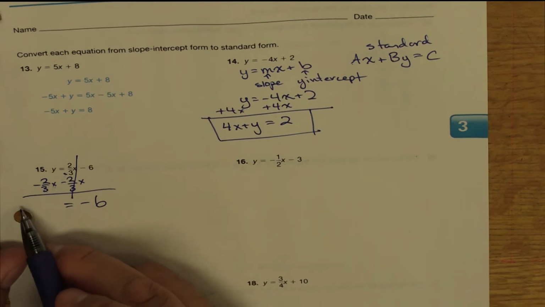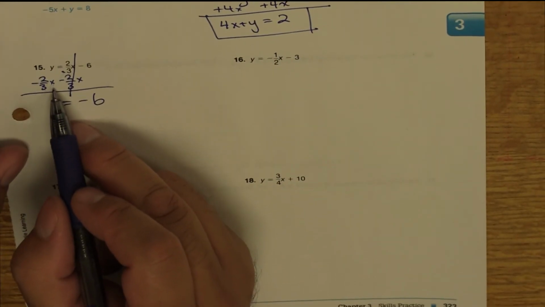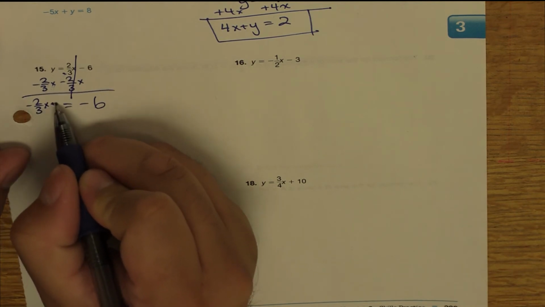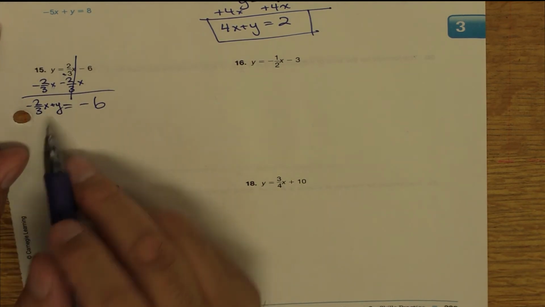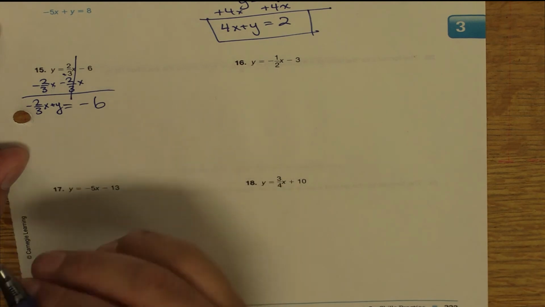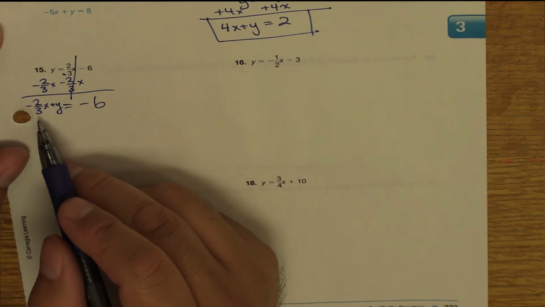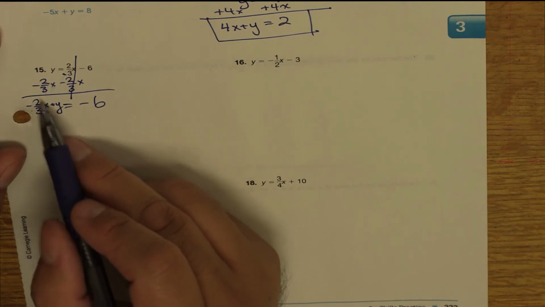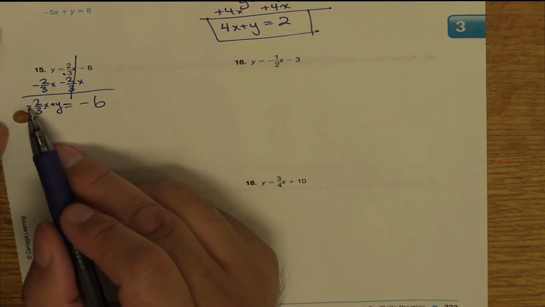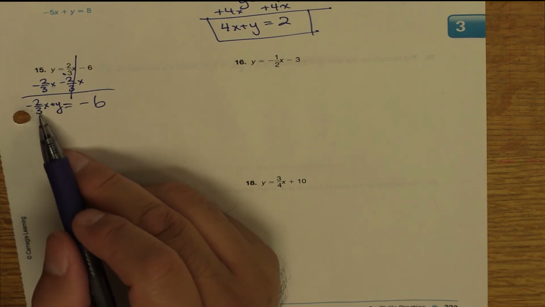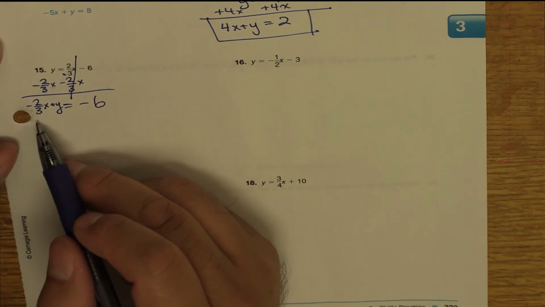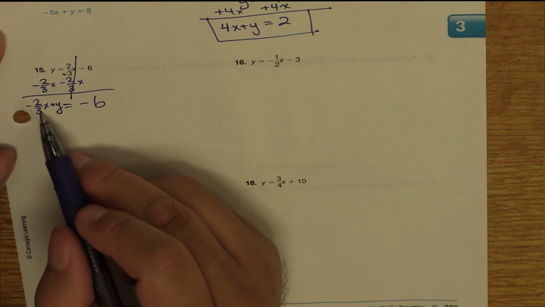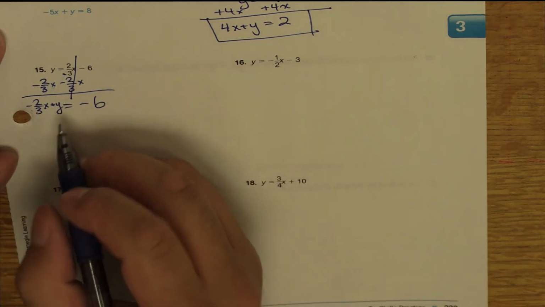On the left, I've got -2/3 x plus y. That's just -2/3 x plus y. Now, if you guys get here, that's really good. To me personally, this isn't really in standard form. We don't want fractions in standard form, or at least this first term can't be a negative value, and I don't like these fractions. I don't know if the book says that, but it's a math convention for me. So let me see. How do I eliminate this division by 3? I'm going to multiply everything by 3.